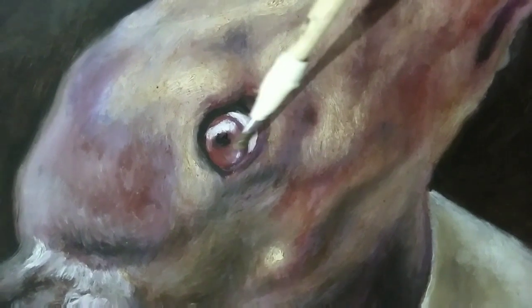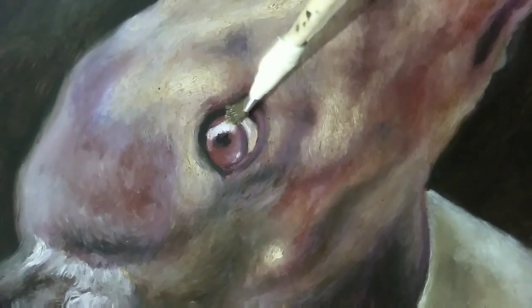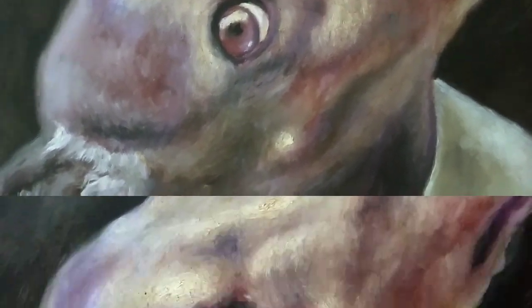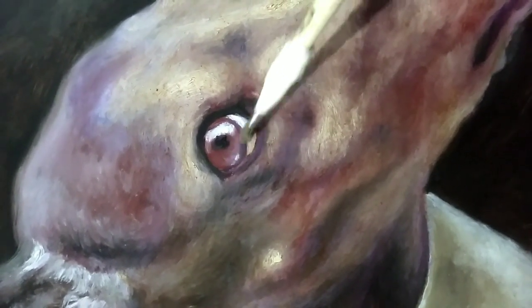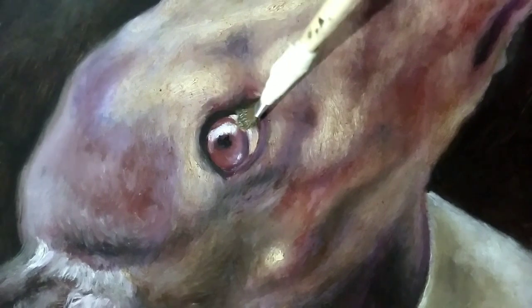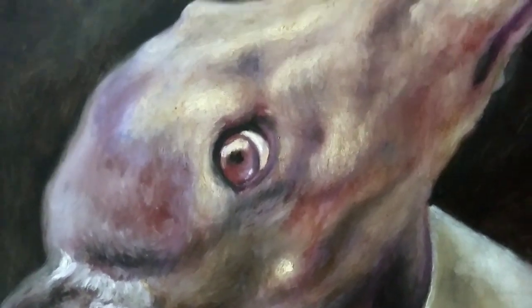Here we have a portrait of an Italian greyhound with unusual colors, and this is the underlayer of the portrait. And it should be noted that I'm going to use less colors and more medium in this painting.